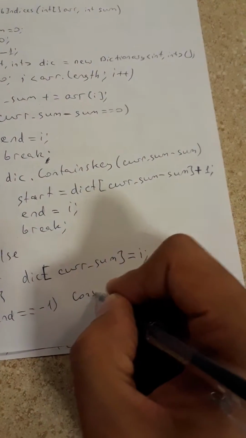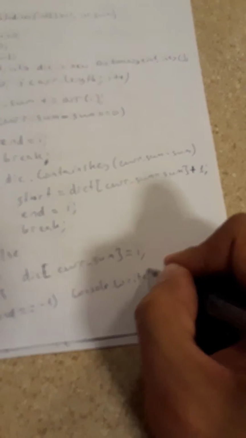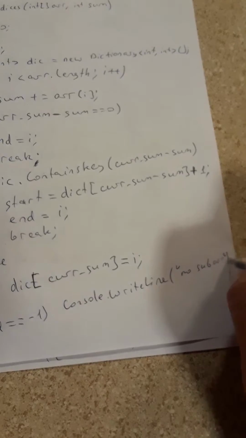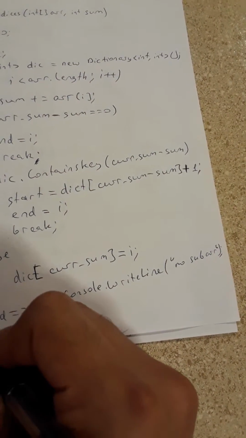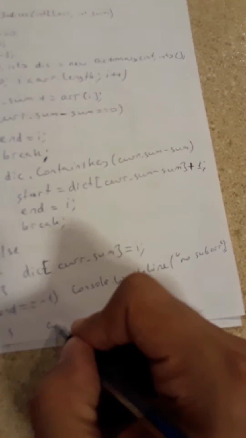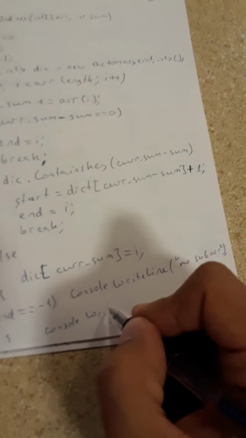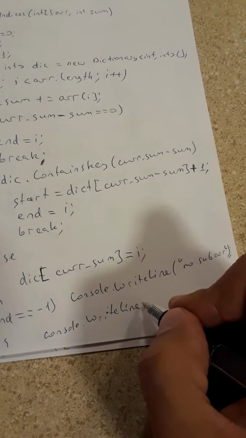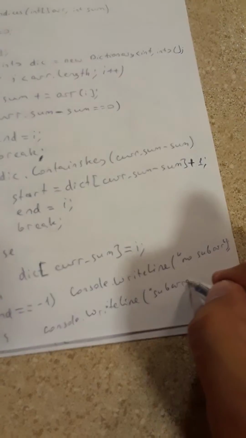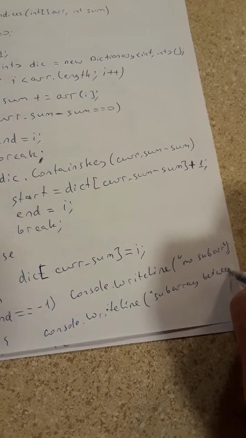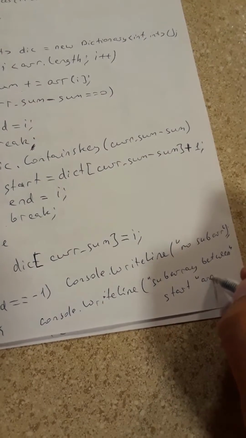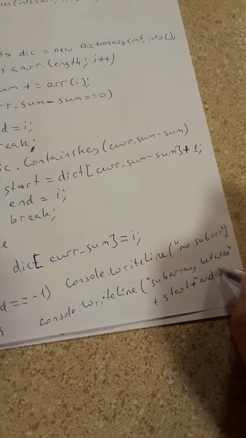I will just console write line no subarray, else if my end value is not -1, I will just console write line that subarray between start and end indexes.